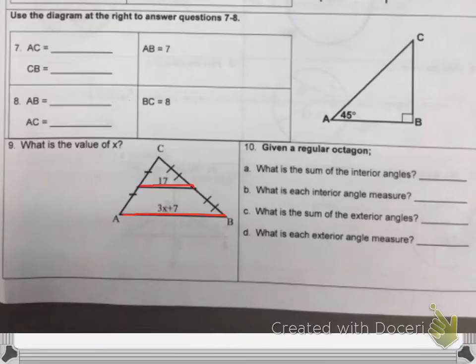Instead of saying half of that line, I could also say 2 times the mid-segment is equal to 3x plus 7, and I think that's the easiest way to think about it. So 2 times the mid-segment, well, the mid-segment is 17, equals that bottom parallel line, 3x plus 7. It's easy to multiply 2 times 17, it's 34, equals 3x plus 7.